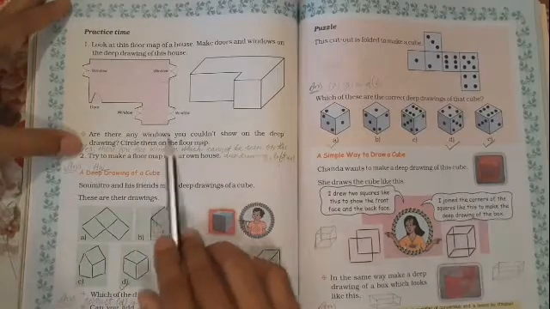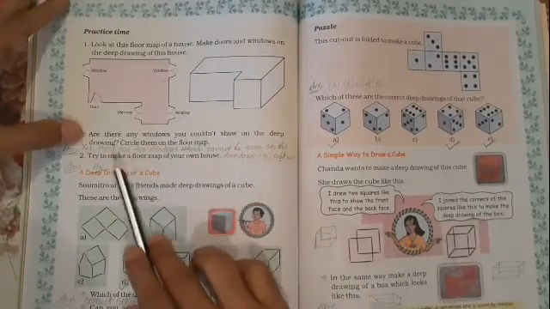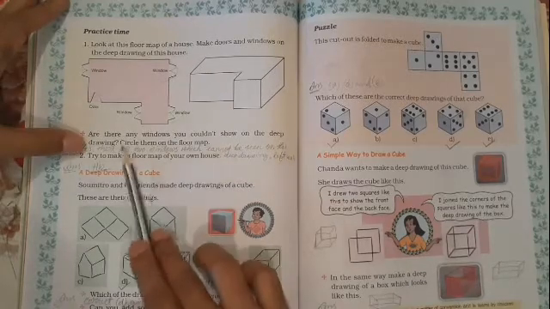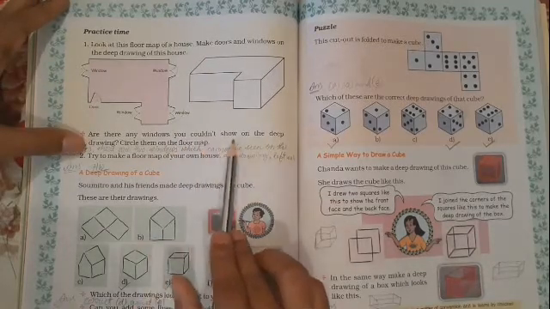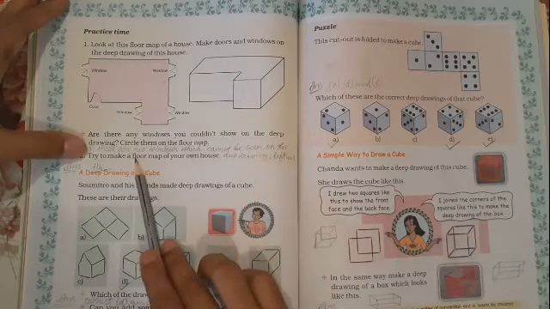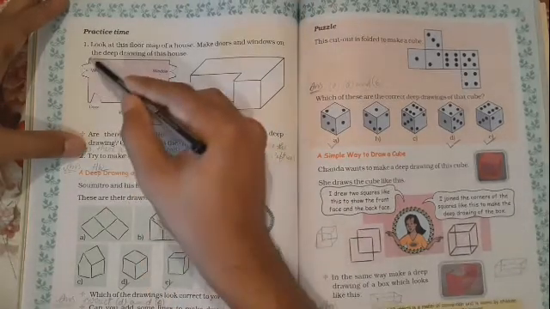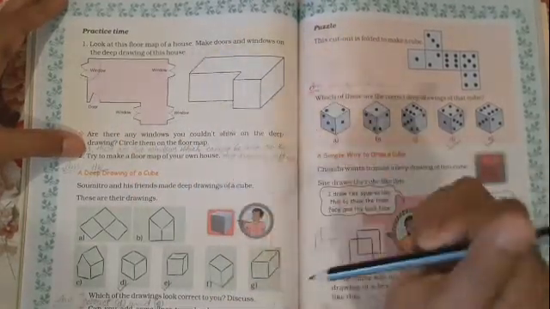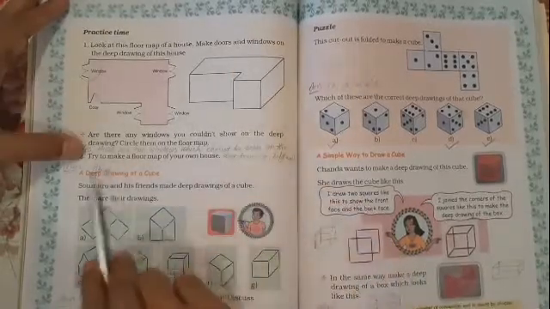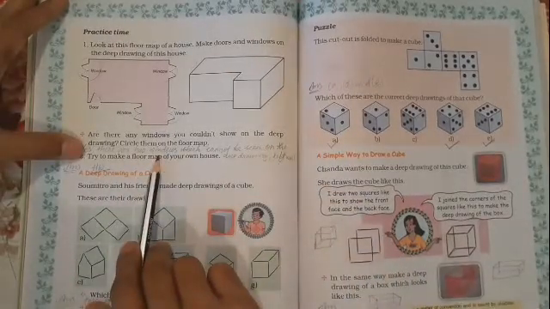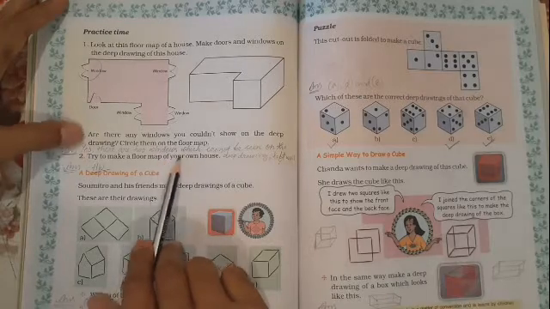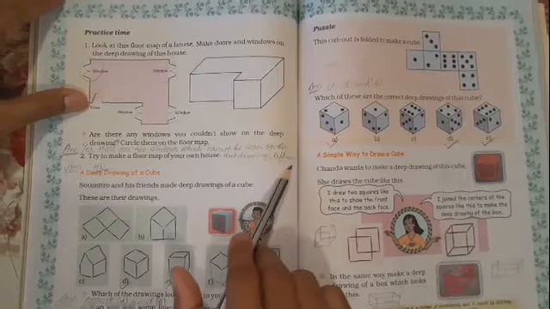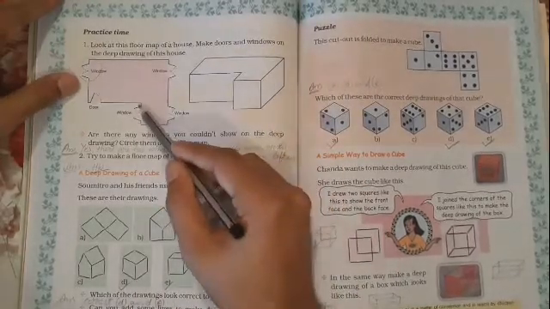Are there any windows you could not show on the deep drawing? Circle them on the floor map. Yes, we cannot show this window in this deep drawing because it is on that side. How can we draw that? We cannot show it in this deep drawing. So yes, there are 2 windows which cannot be seen on the deep drawing, on the left wall. You can see this and this we cannot show.